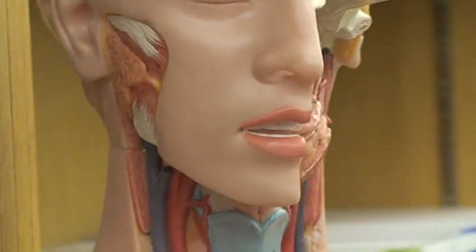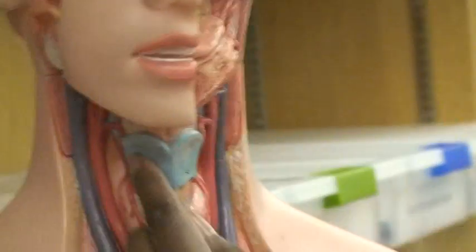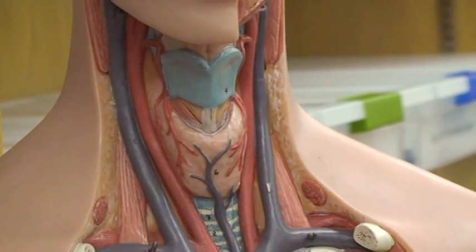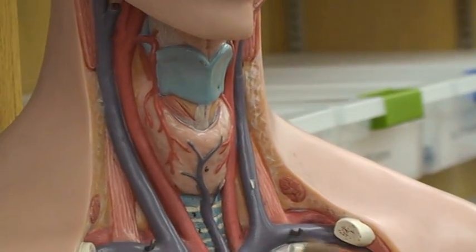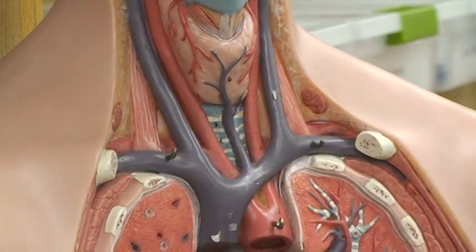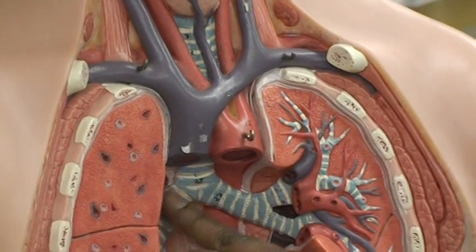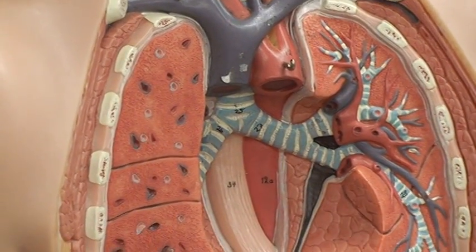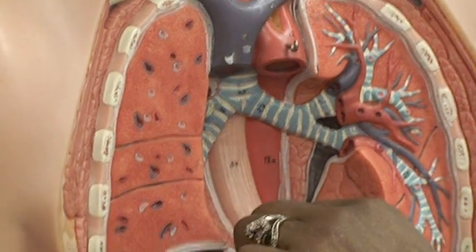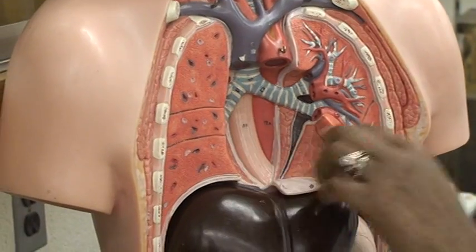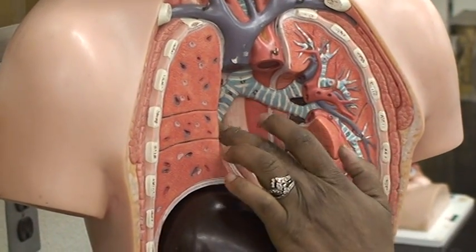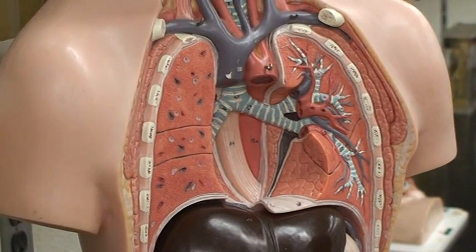So again, on this model, that's your thyroid cartilage, the bigger one. The smaller one is kind of covered by your thyroid gland, which is the cricoid cartilage. And the structure with blue lines, that's the trachea, and then the left and right bronchi. Then you can see the extension of the esophagus, which is behind the trachea for the most part, but here, once the trachea splits, you can see the esophagus.